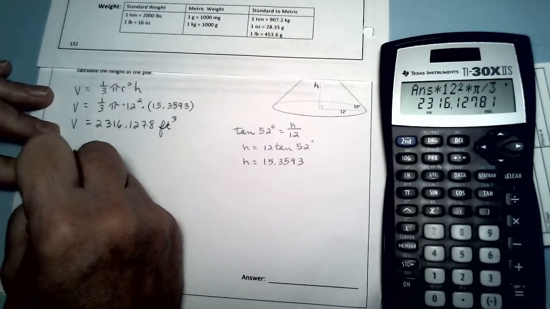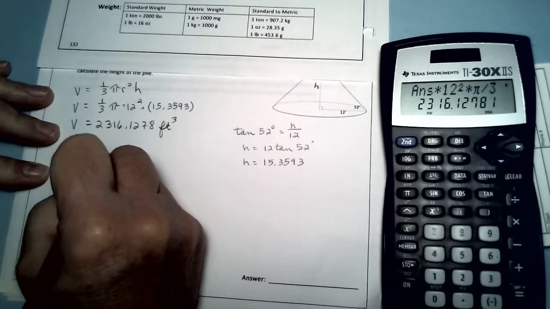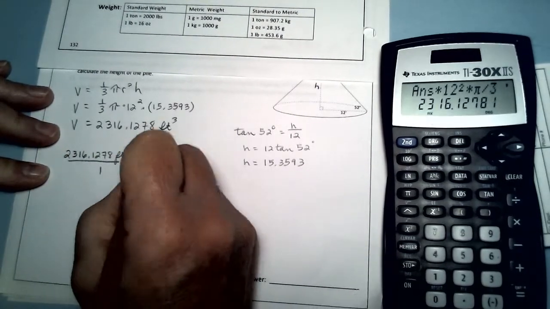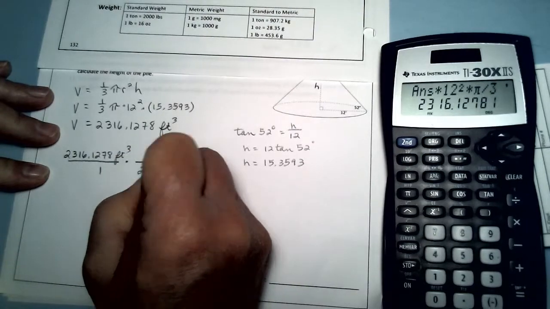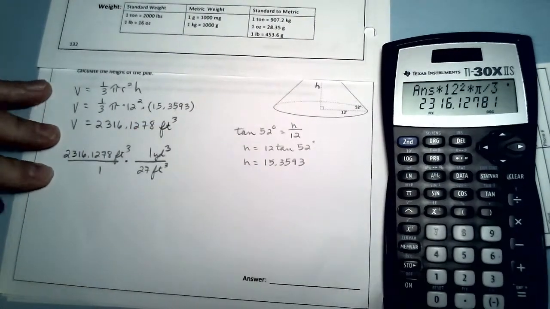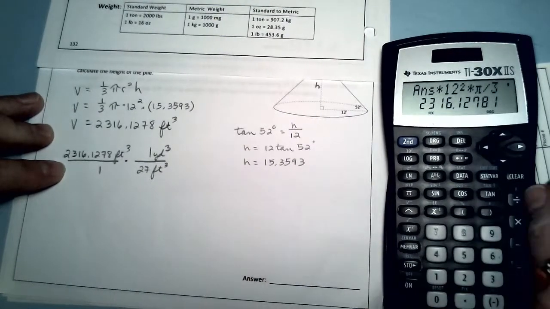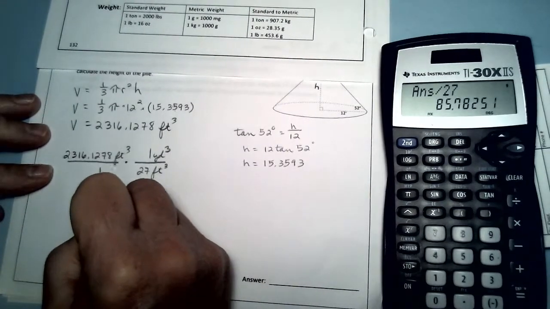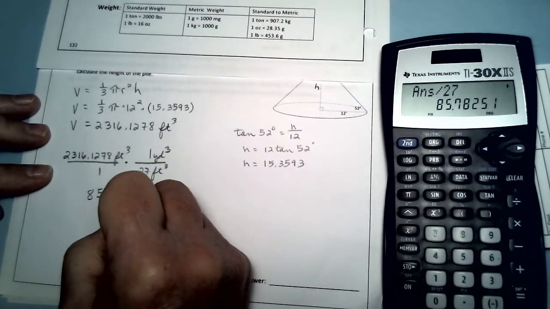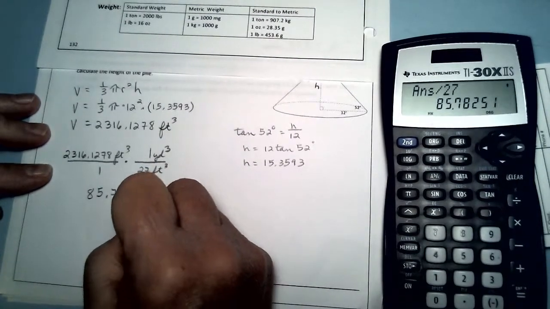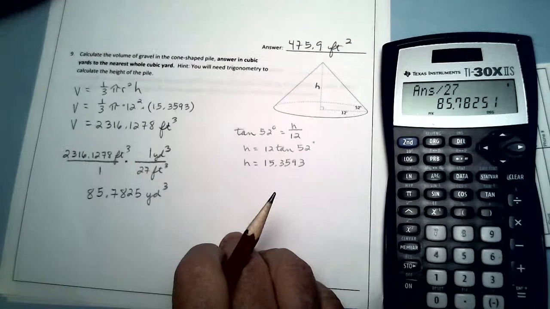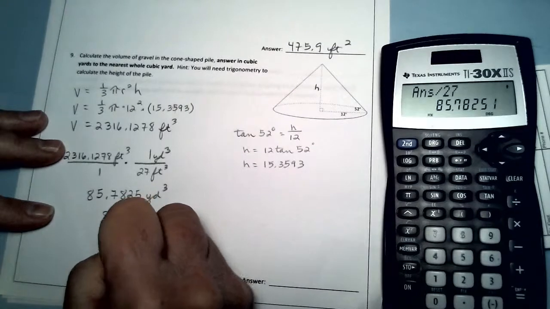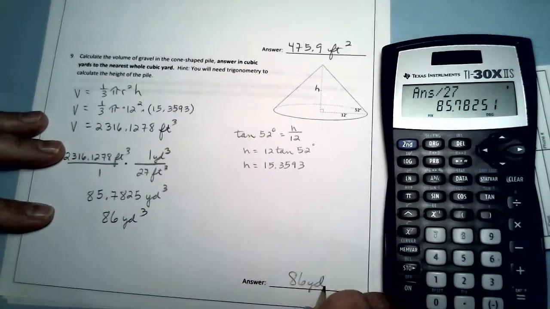So I'm just going to set up a quick little chain. 2316 cubic feet times 1 cubic yard on the top, 27 cubic feet on the bottom. And I already have this guy sitting in my calculator, so it's going to be divided by 27. And I end up with 85.7825. Good enough. And these are cubic yards. And the problem said round to the nearest whole cubic yard. So 86 cubic yards. That wasn't bad at all. Ta-da!